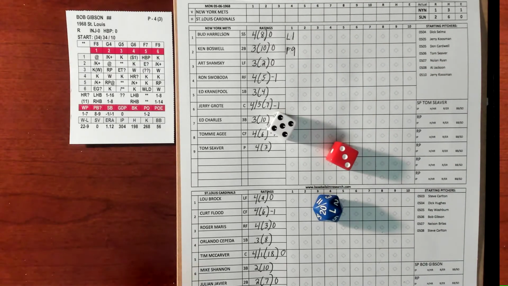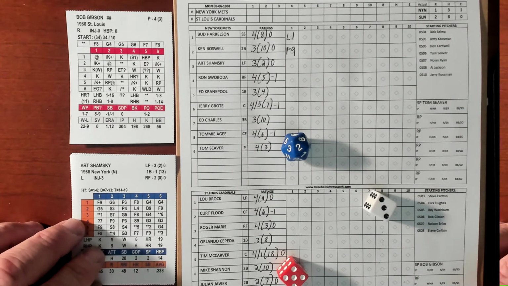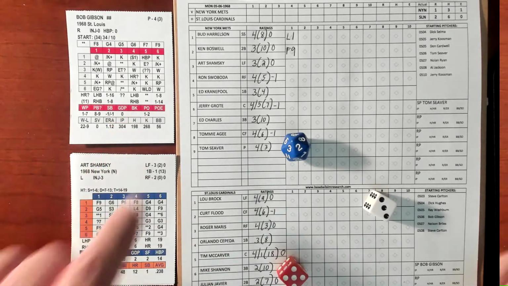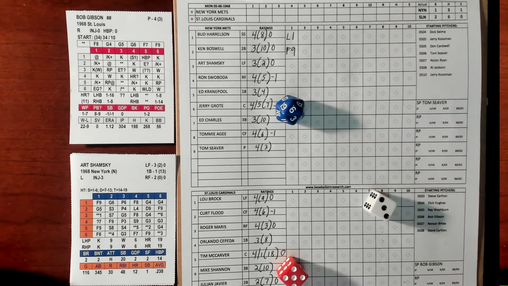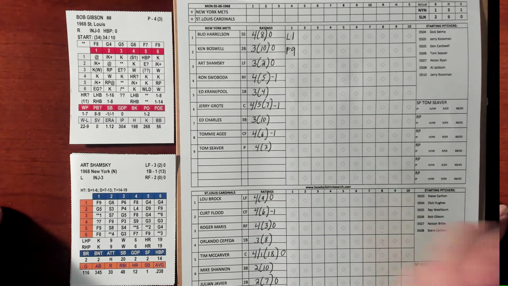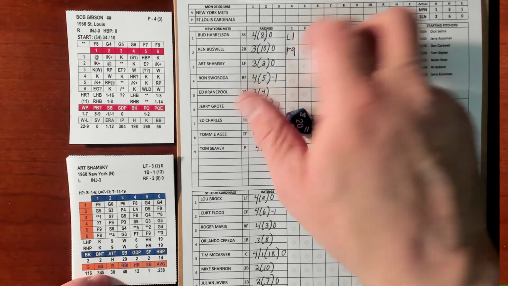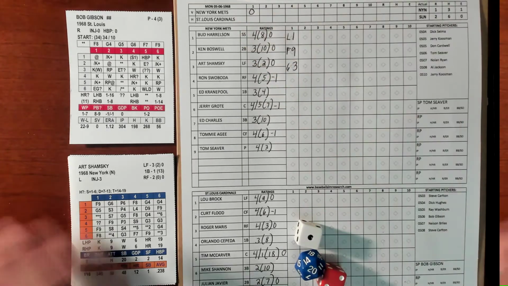Art Shamsky is the batter. 5-3. We had the double question marks. Shamsky's a left-handed batter, so 1-8 will be an out. 9-20, we go to the hitter's card. 9. So we go to the hitter's card on that. I normally check the D20. I guess I made an error there from my normal practice. 2-1, so he grounds out to the shortstop. So 1-2-3 for Gibson in the first.